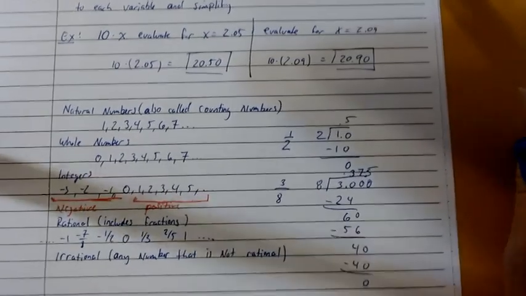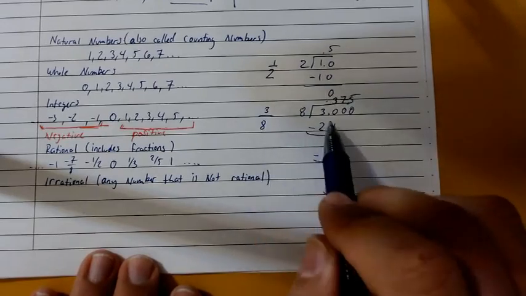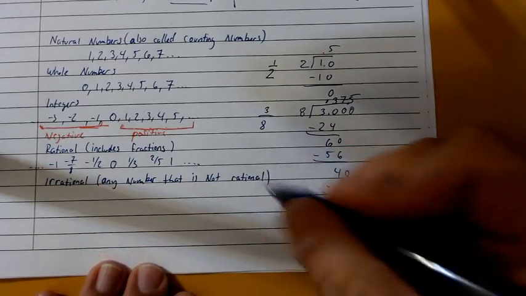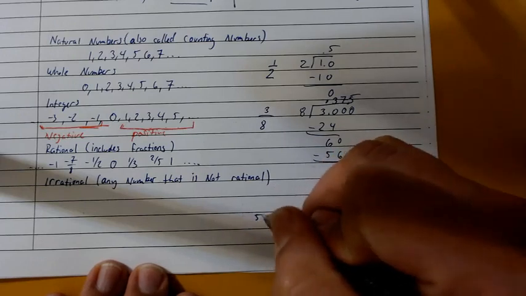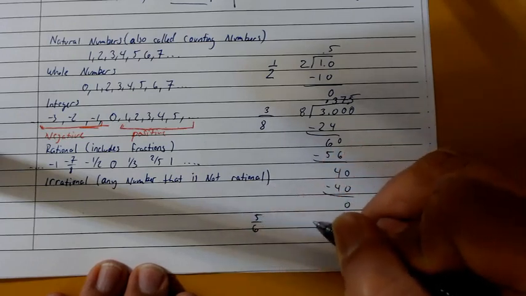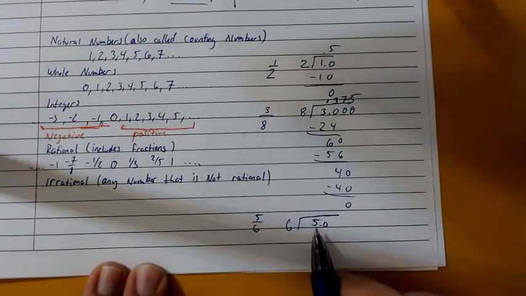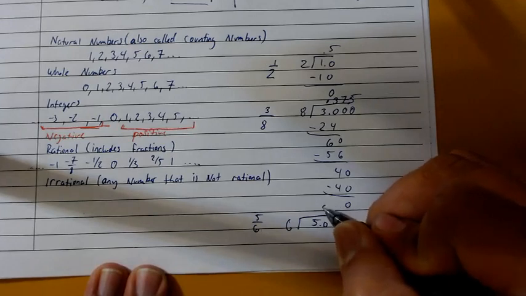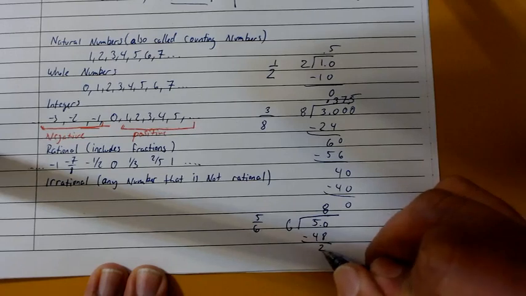So far, we've seen two fractions changed into decimals. 1/2 is equal to 0.5. 3/8 is equal to 0.375. Let's do one more. Let's say 5 over 6. Well, let's see, we're going to take 5, and we're going to divide that by 6. All right, 6 doesn't go into 5, but it does go into 50. 6 goes into 50 8 times. 6 times 8 is 48, and it gives us 2.